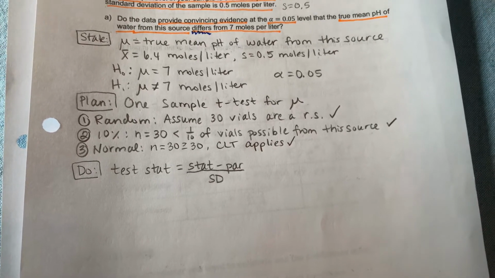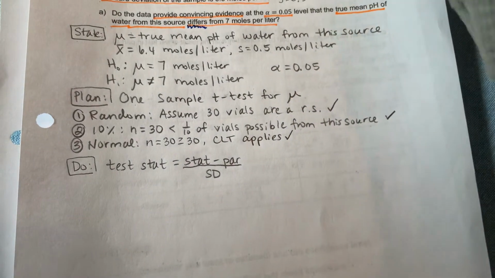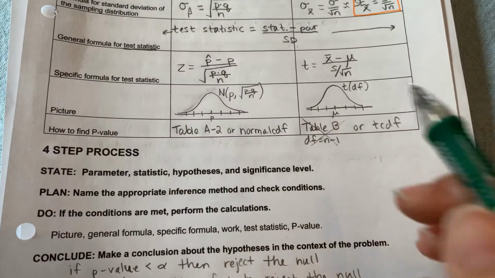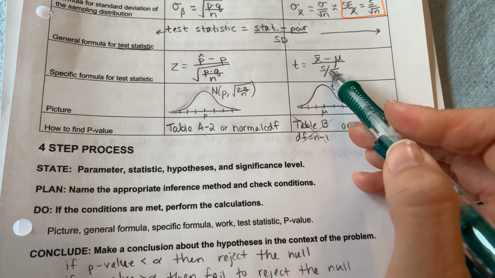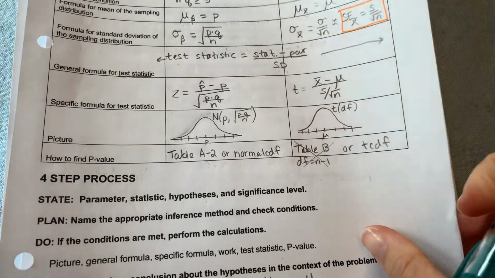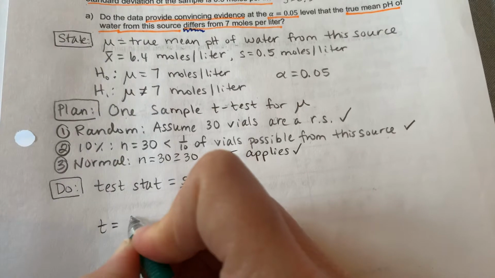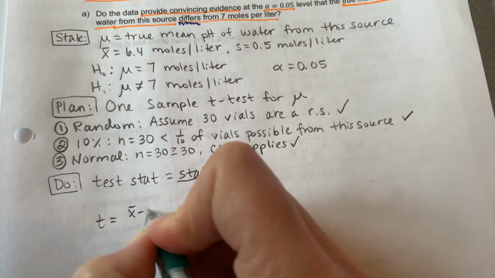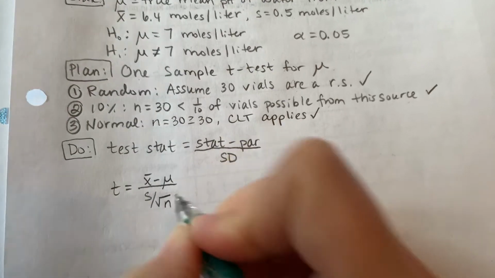It's a t-distribution because we'd have to estimate the population standard deviation with the sample standard deviation. So we're going to use that t equals statistic x bar minus parameter mu divided by standard error, s divided by the square root of n. So t is equal to x bar minus mu divided by s divided by the square root of n.